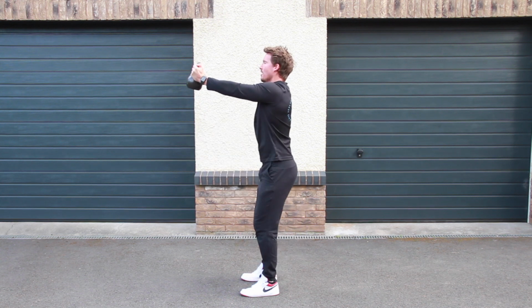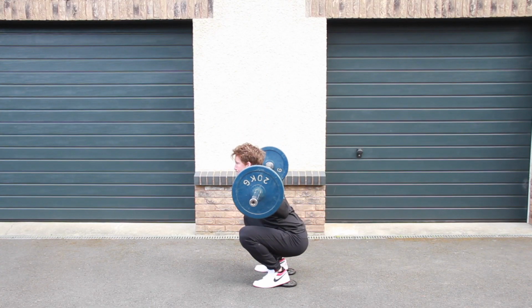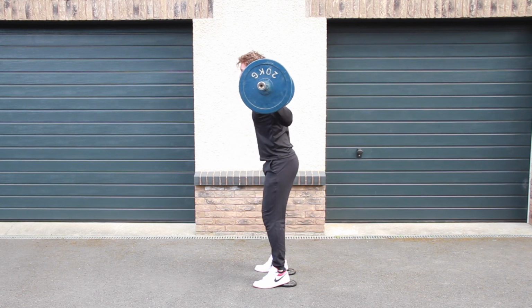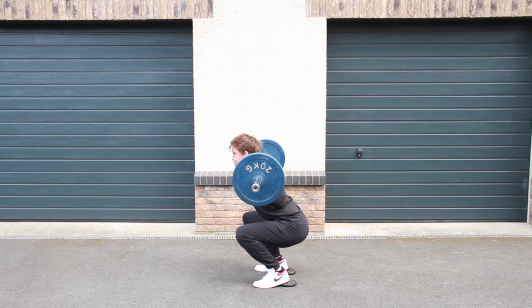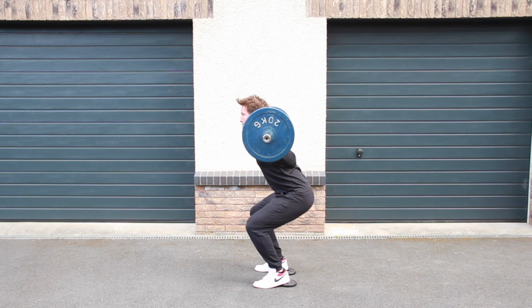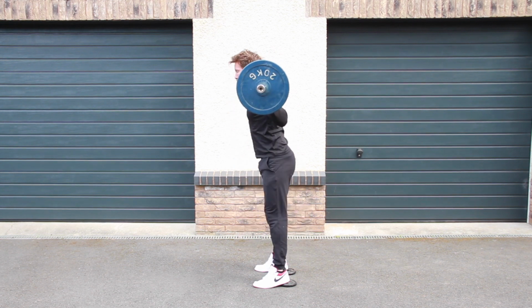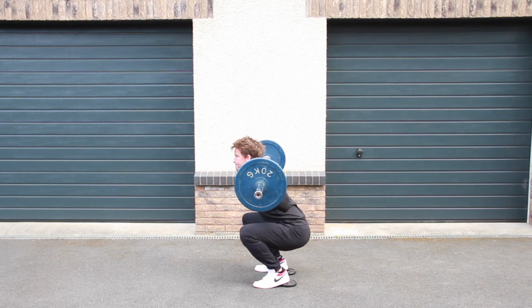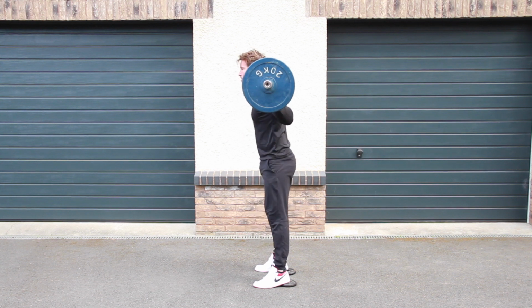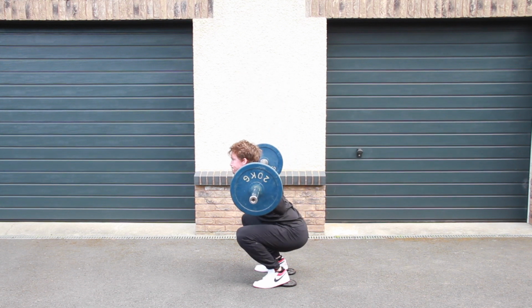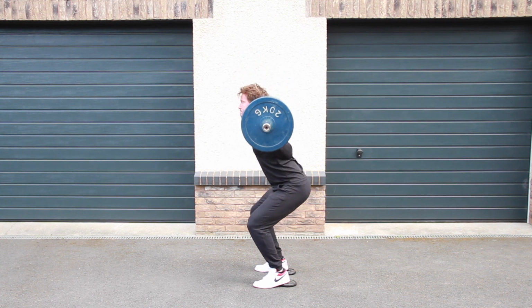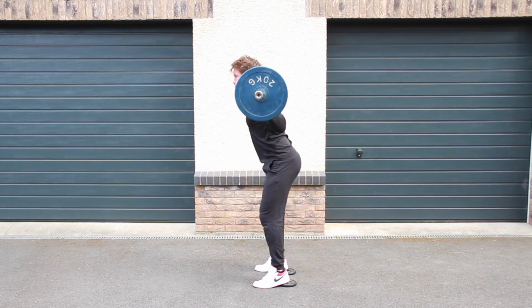Another way to create greater vertical translation of the pelvis would be to stick a heel wedge under your heels, or for example some weight plates like in this video. As you can see, my heels are on the weight plates, which allows my knees to travel further forward, which allows more vertical translation of the pelvis. Therefore, you are putting more emphasis on the squatting muscles, so the front of the legs and again the bum. So this is another way to make your squat look more like a squat.